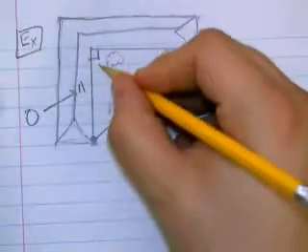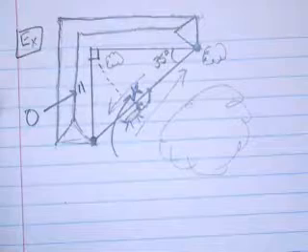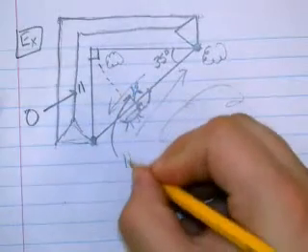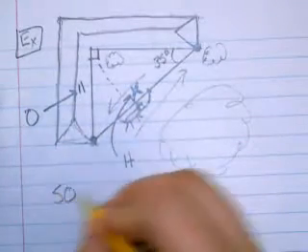This is the 90-degree angle. X is across from the 90-degree angle, so it is in fact the hypotenuse. Now let's look at our SOH CAH TOA.